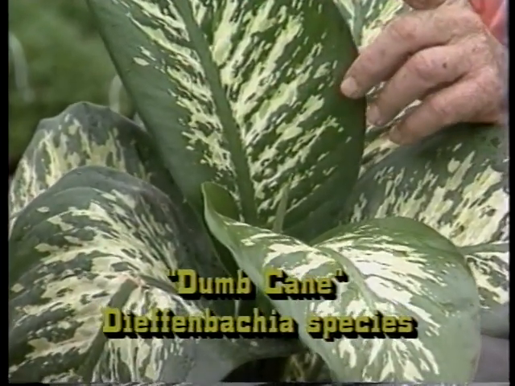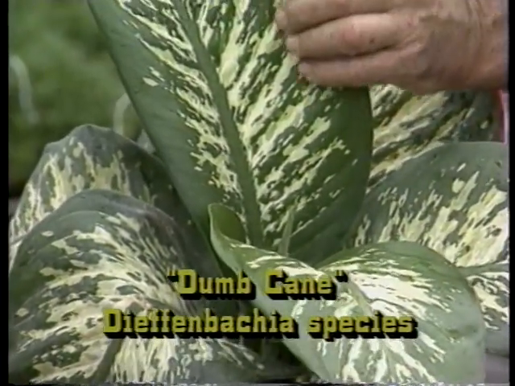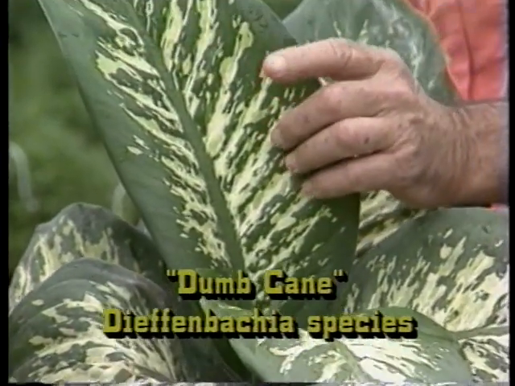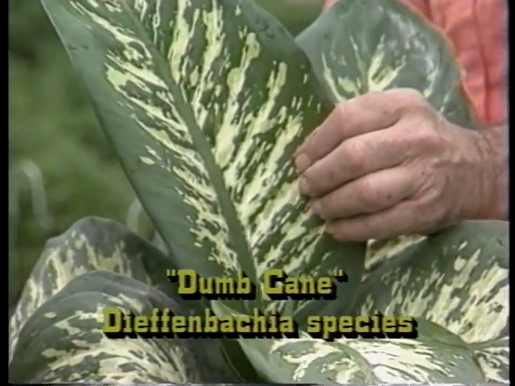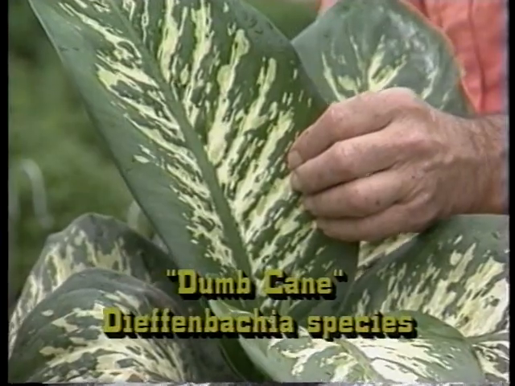And the interesting thing about this plant is that the plant performs best, and those markings are going to be more intense when we keep the plant in medium light locations.